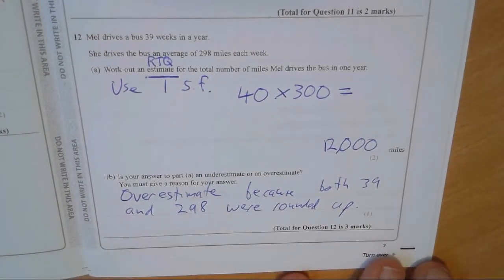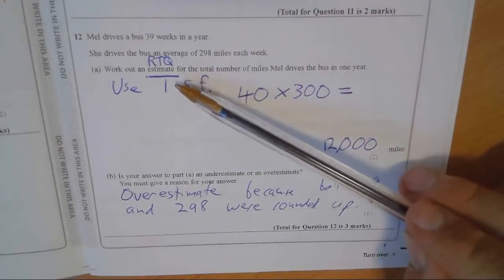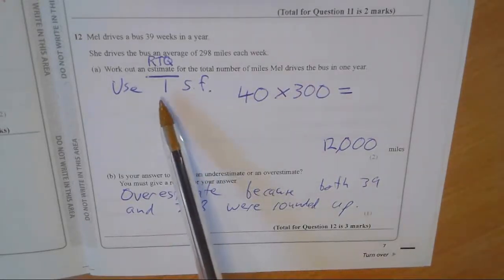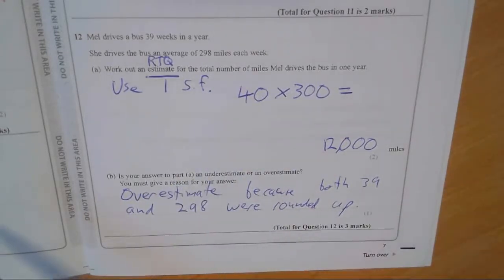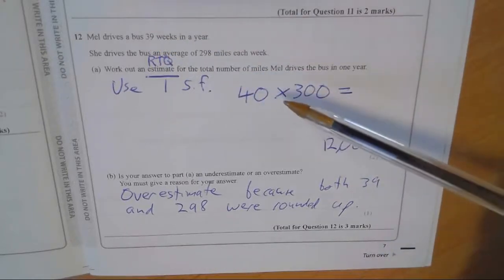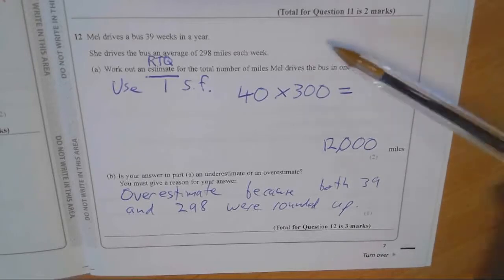Estimate. Now, it's asking to estimate. It's not asking for the exact calculation. And you must remember at GCSE, when it asks you to estimate, it wants you to use one significant figure. And it wants you to use one significant figure for both parts. So you need to round 39 up to 40, round 298 up to 300, multiply that out.